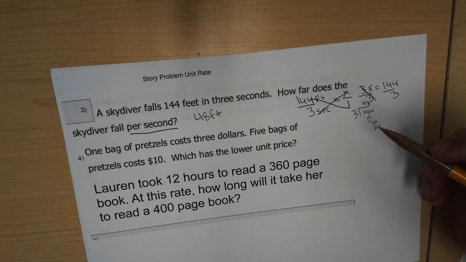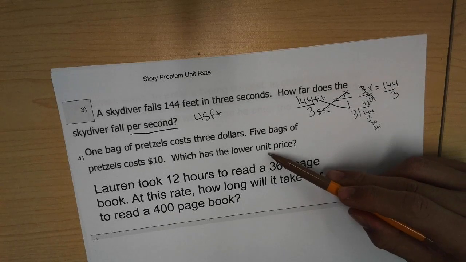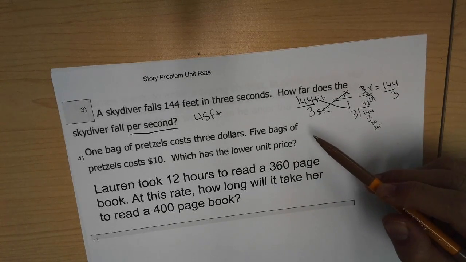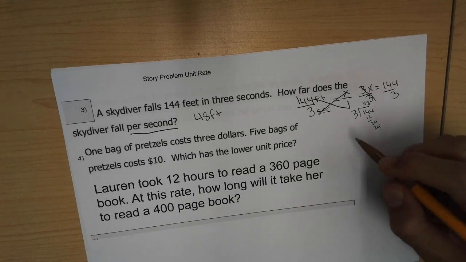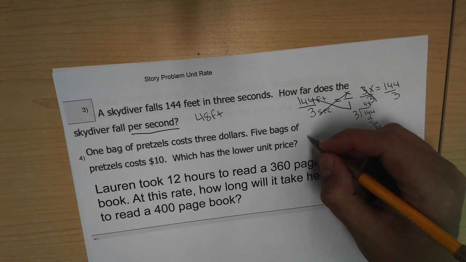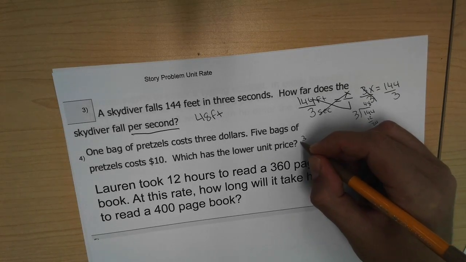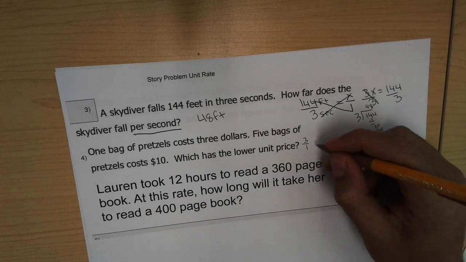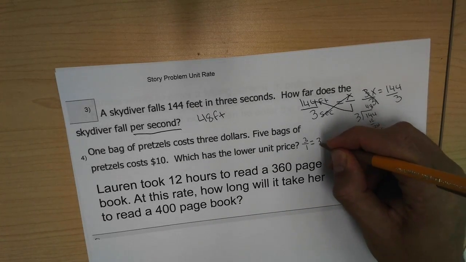One bag of pretzels costs $3 and 5 bags cost $10. What has the lower unit price? To solve this, we'll have to use the unit rate. Unit price and unit rate are solved in the same way. Let's start by setting up a rate. One bag of pretzels costs $3. So we have $3 for one bag of pretzels. So that'll equal $3.